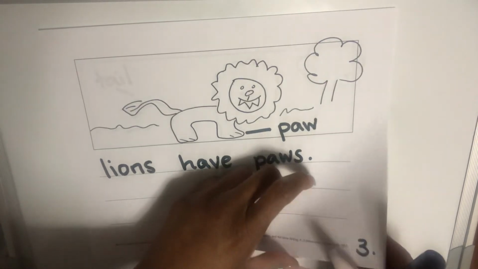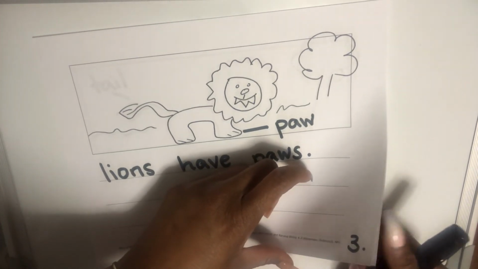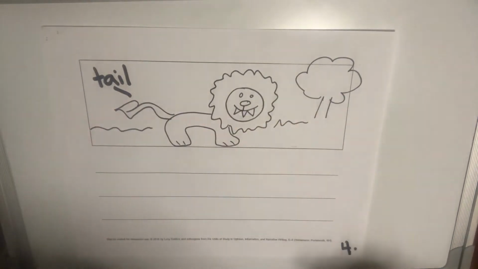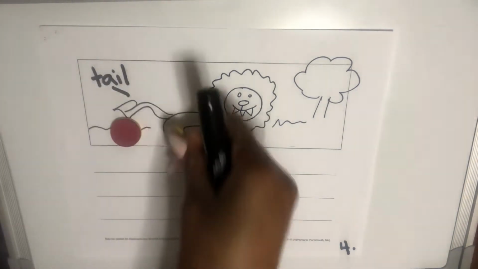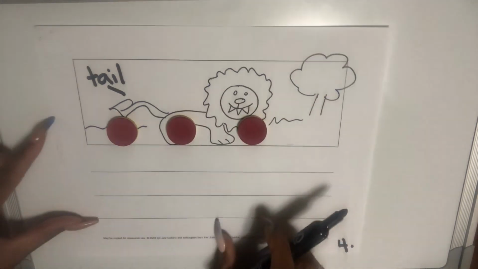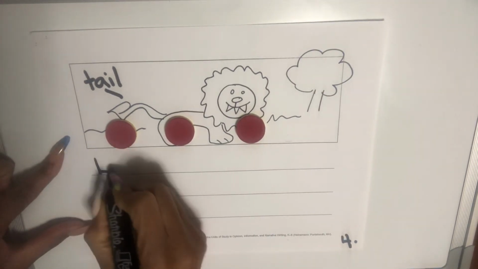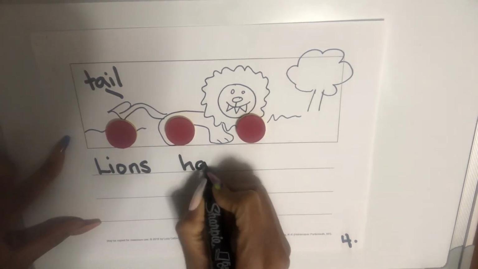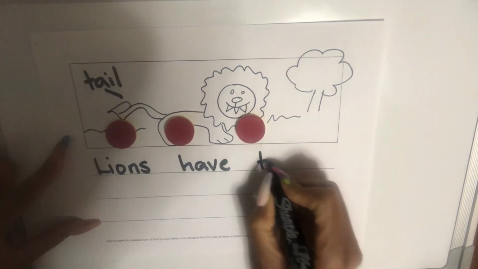And our final page. Look at our picture. What do you think we're going to put on this page? That's right. Lions have tails. Lions have tails.